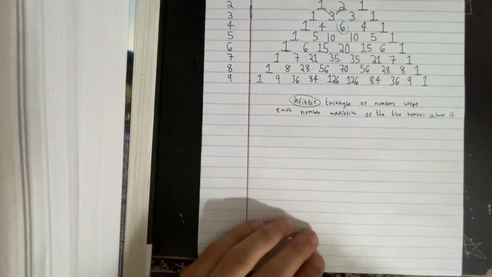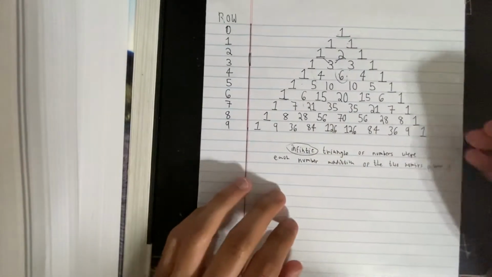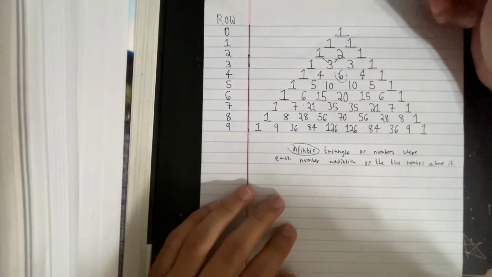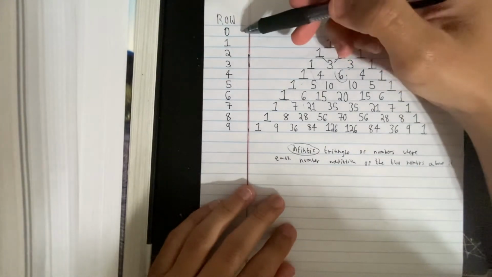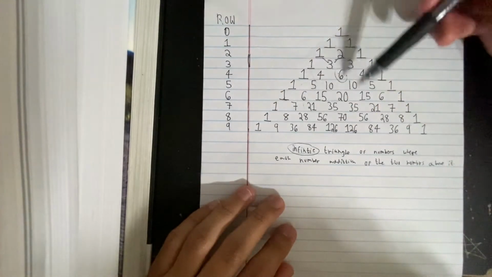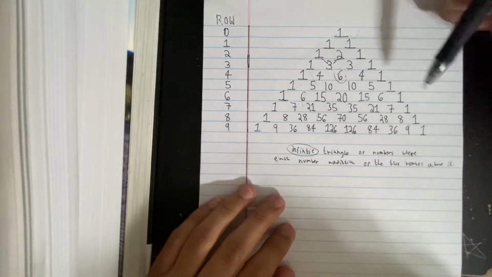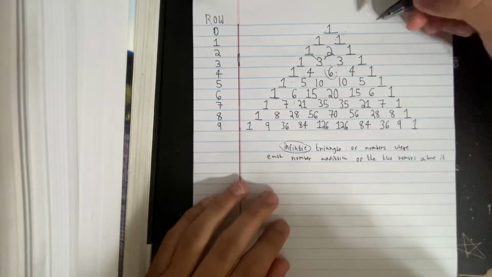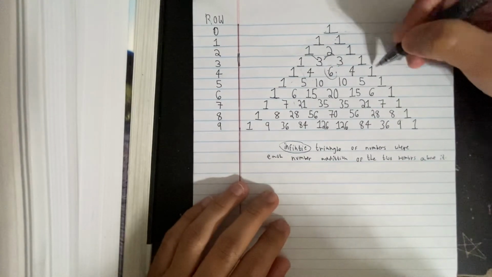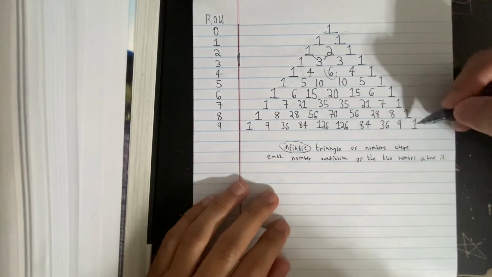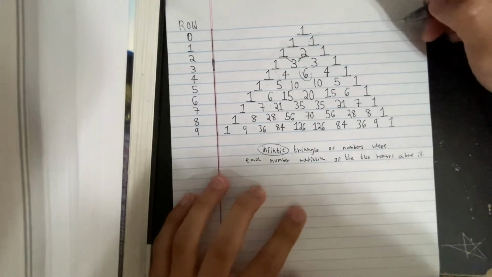But the next thing I want to talk about is some interesting facts about Pascal's triangle. I have the first 10 rows of Pascal's triangle listed right here. The first thing I want to say is that the sum of each of these rows is actually a power of 2.